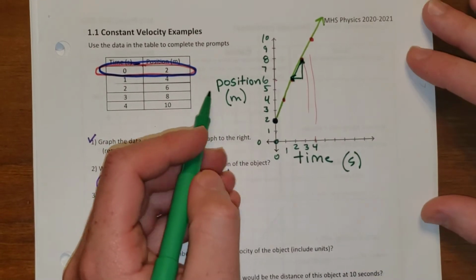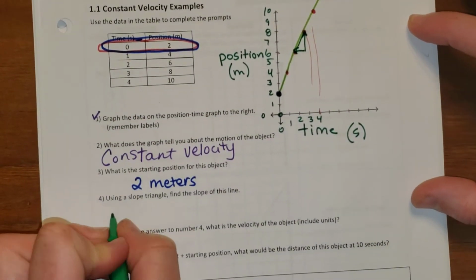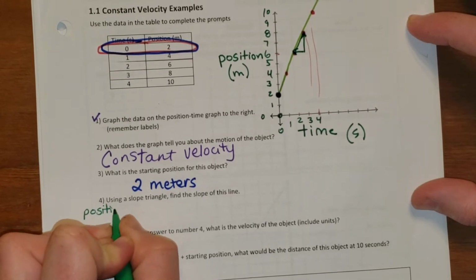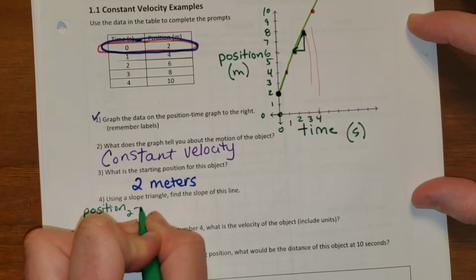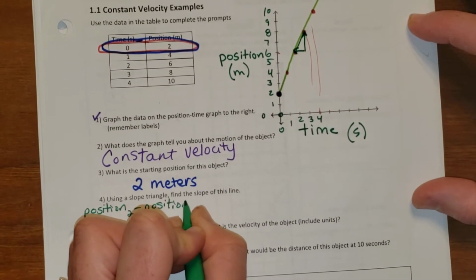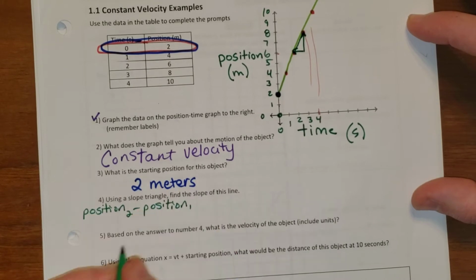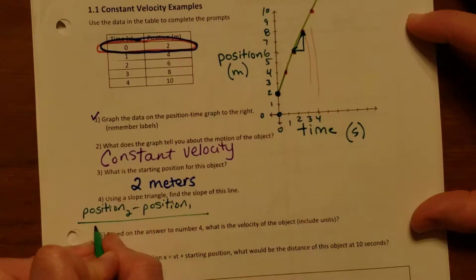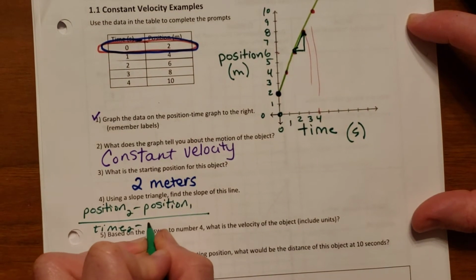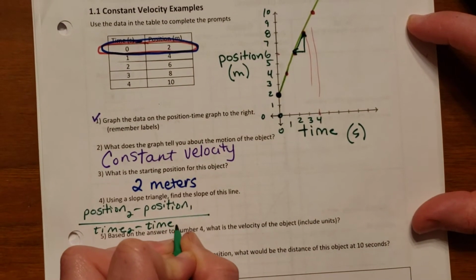And so what we're thinking about is position 2 minus position 1 over time 2 minus time 1.